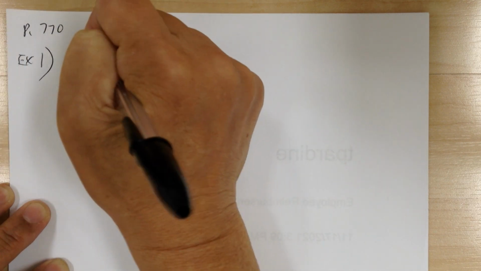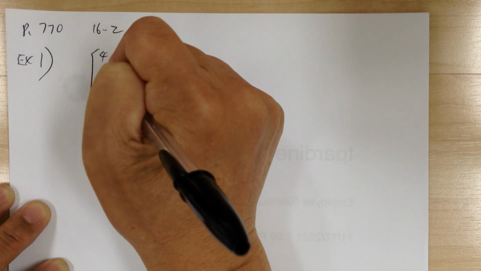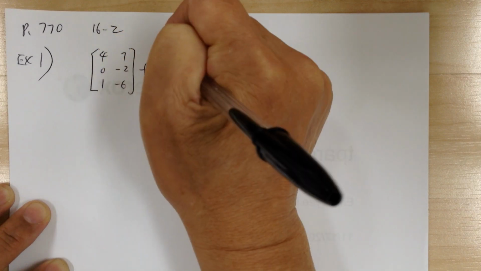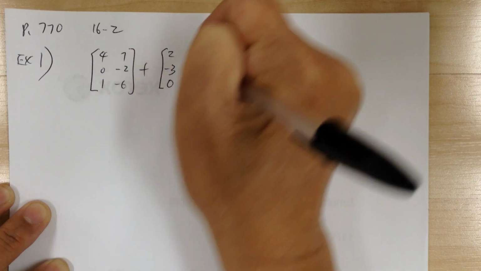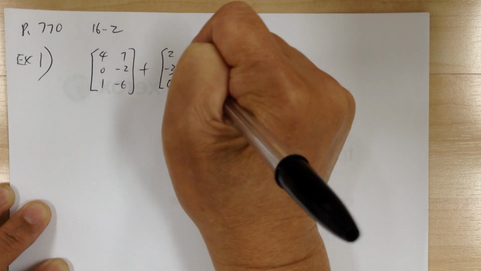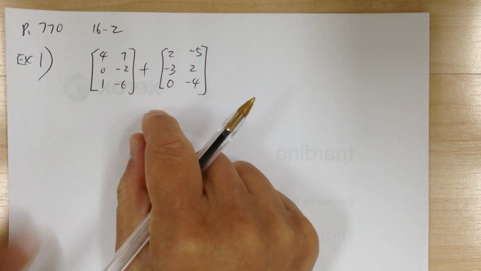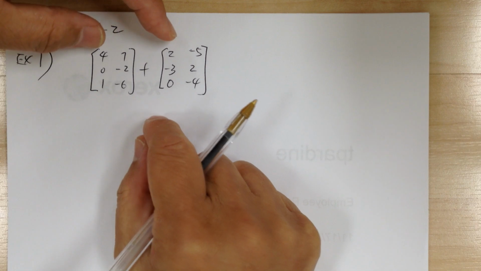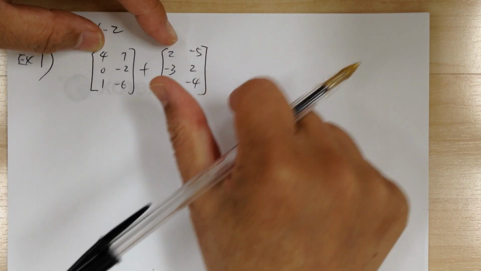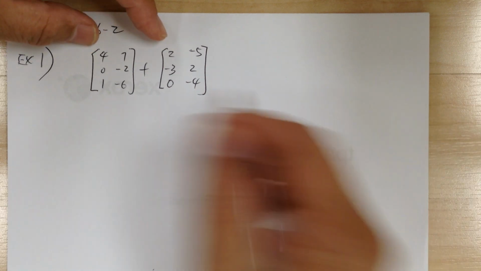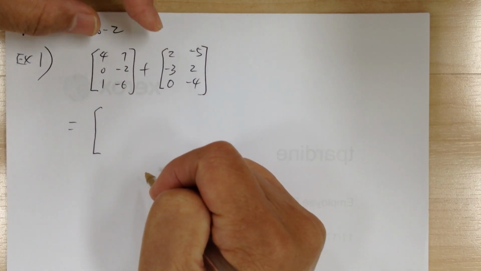Okay, so you have 4, 0, 1, 7, negative 2, negative 6, plus 2, negative 3, 0, and negative 5, 2, negative 4. Okay? In order to add, you need to have the corresponding numbers, so therefore you have to have exactly the same dimension. If you don't have the same dimension, then you cannot add. Okay? So this will equal, so again, when you add, you have to add the corresponding numbers.